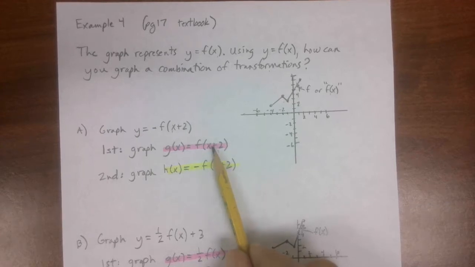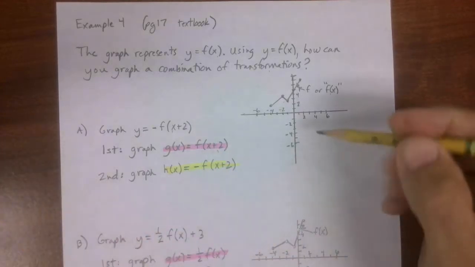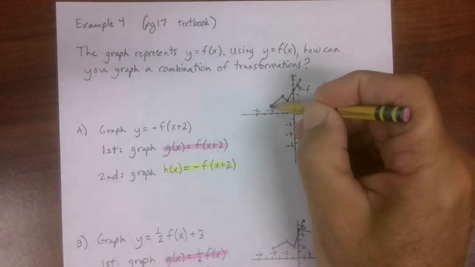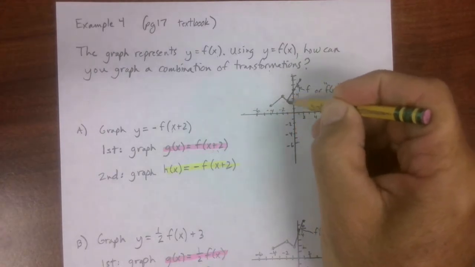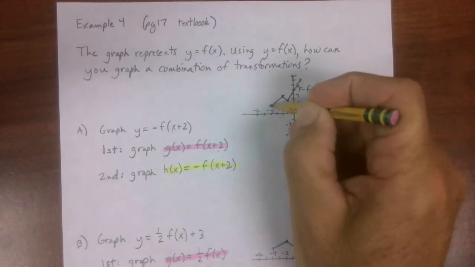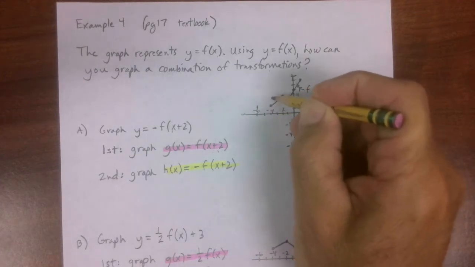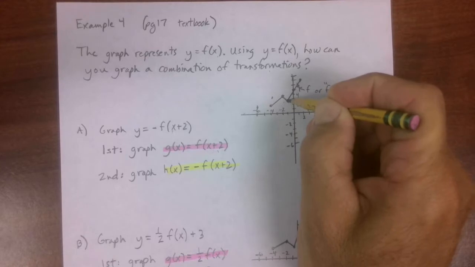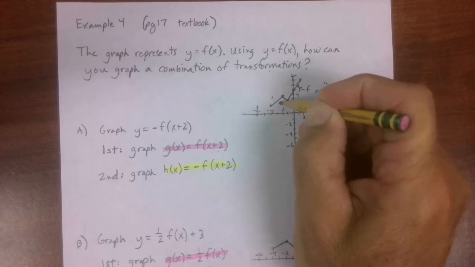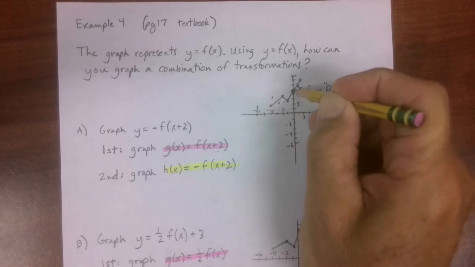So we're going to take this whole thing in pink. Now I'm going to use pencil first. Move everything left 2. So these very clear points here, I'm going to move them all left 2. So there's that left 2. That's left 2. This has to move left 2. This moves left 2.